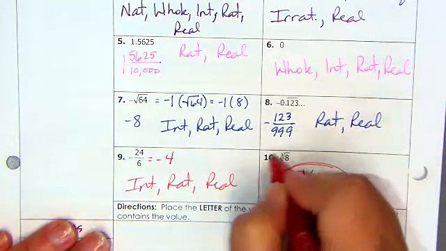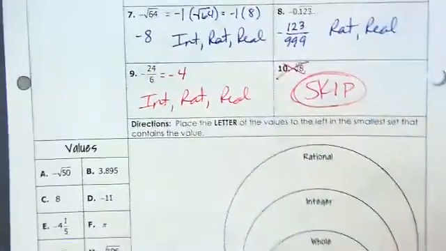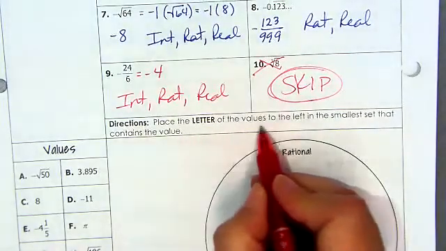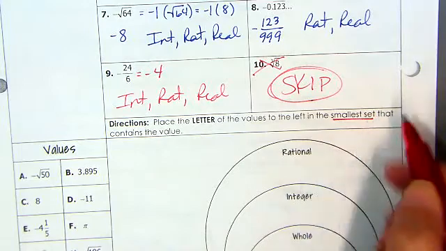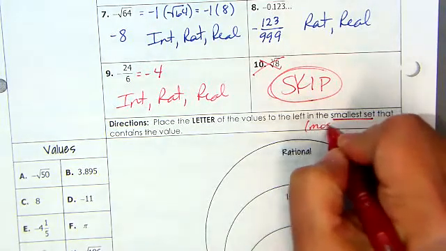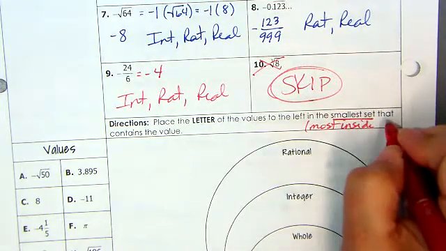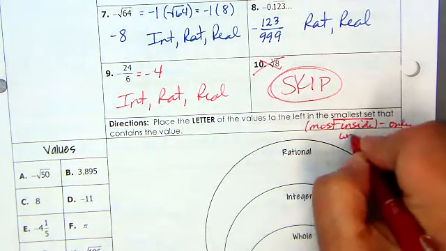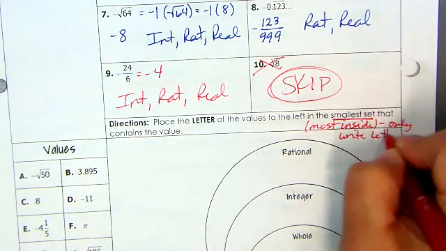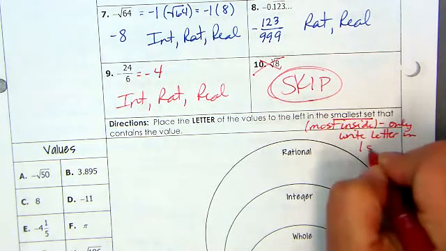What I want you to do right now is place the letter of the values to the left in the smallest set, meaning the most inside. Only write the letter in one spot.